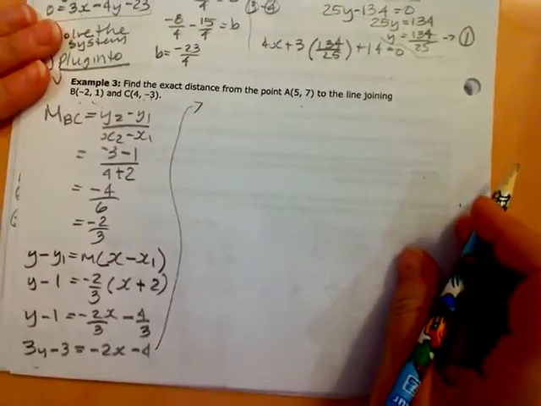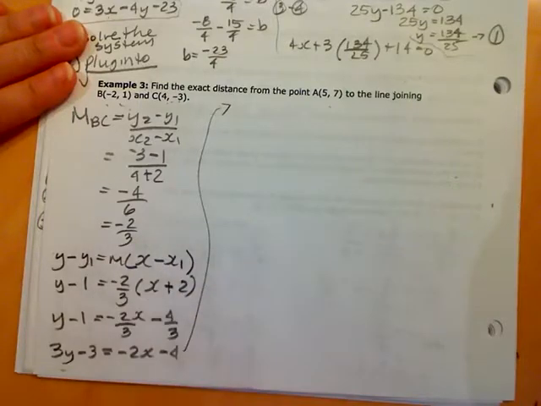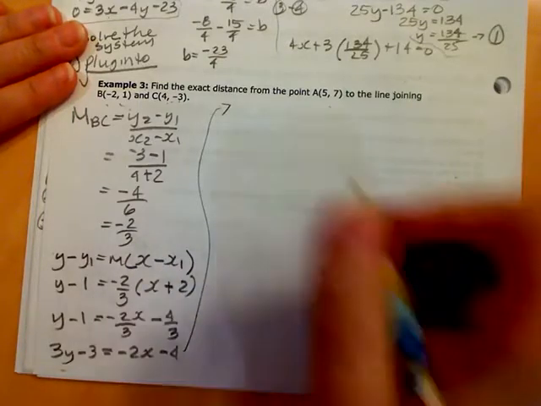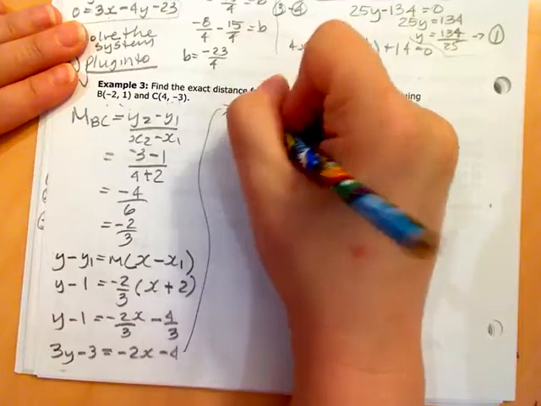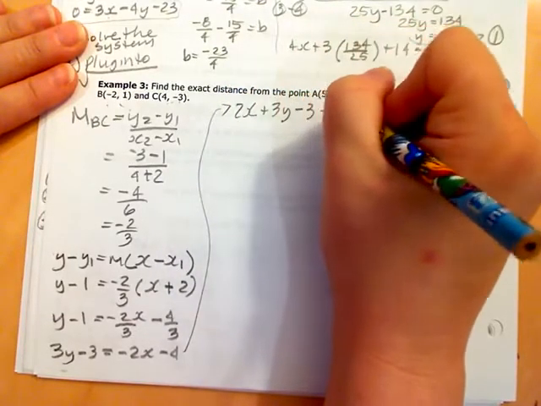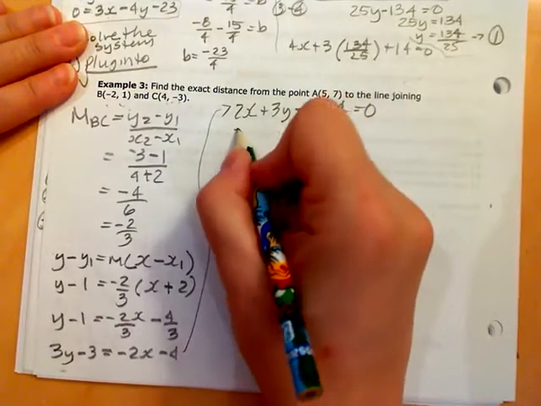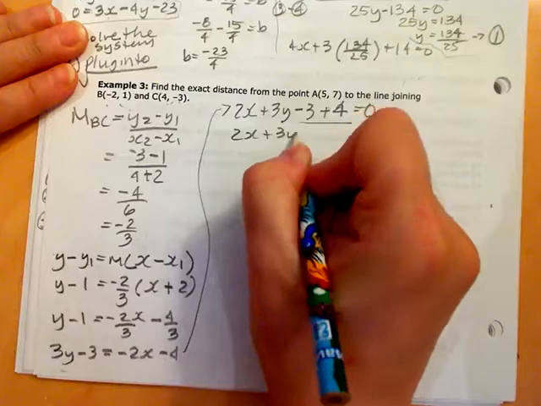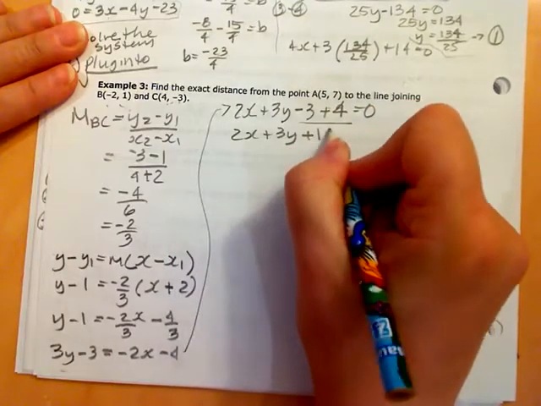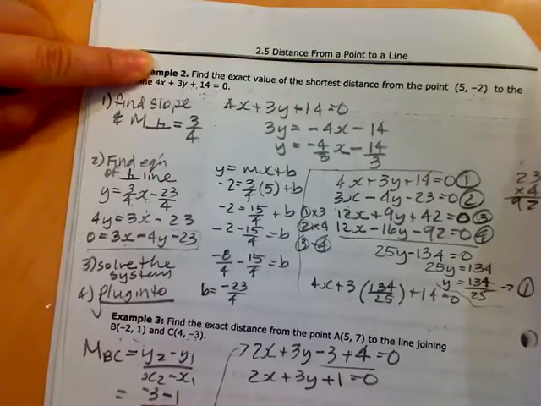So we have 3y minus 3 equals negative 2x minus 4. So I'll bring the 2x over. I already have the 3y here. I'll bring this over. There we go. And now I just need to collect these. And I now have arrived at the point where this question started. I still have all this ahead of me.